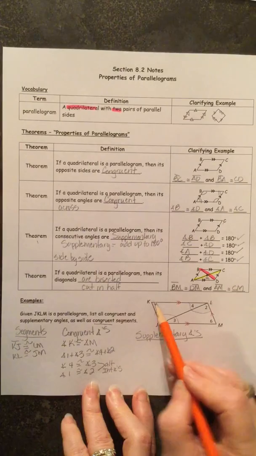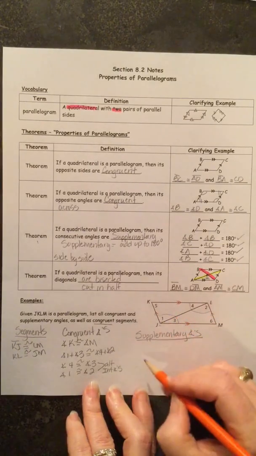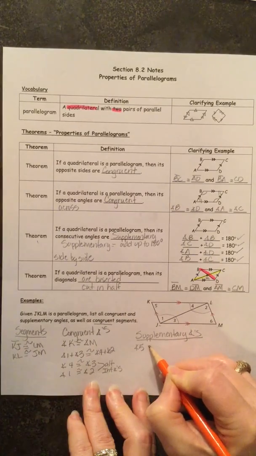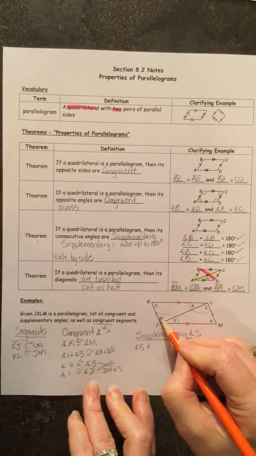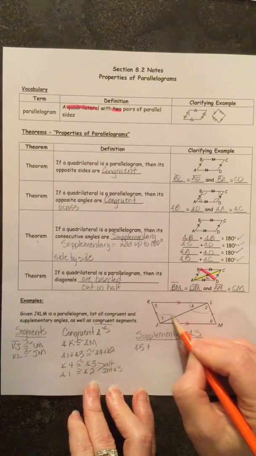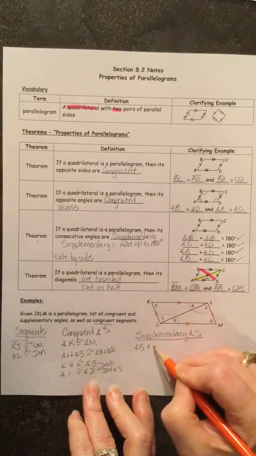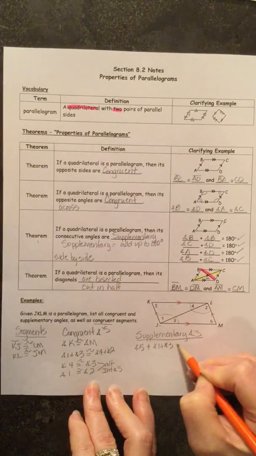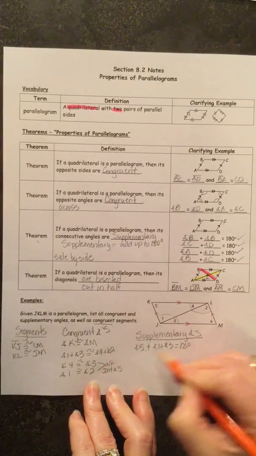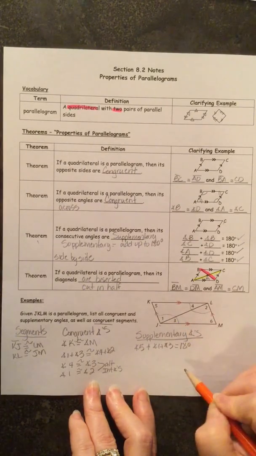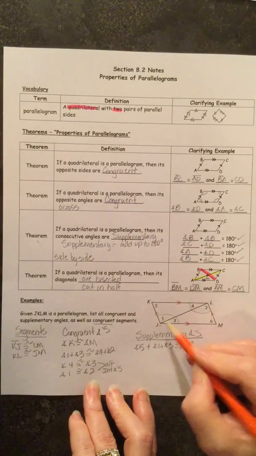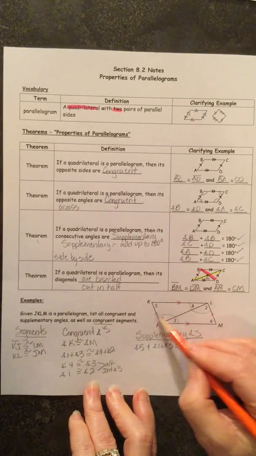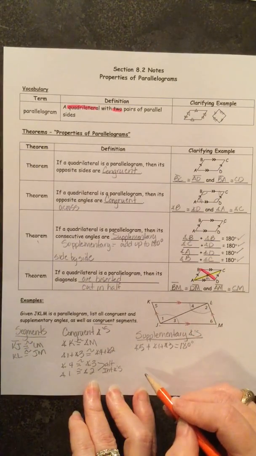Well, let's go along the verticals first. We have angle 5 plus angle 1 plus angle 3. The three of these angles add up to 180 degrees because angle 1 plus angle 3 makes the entire angle of my parallelogram.